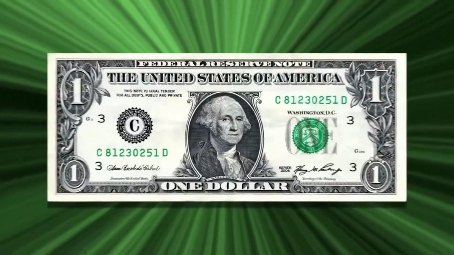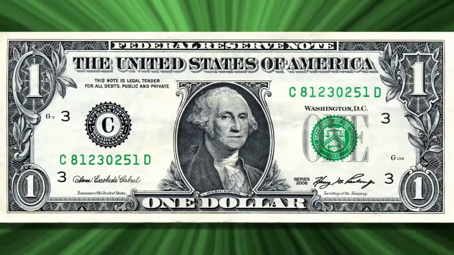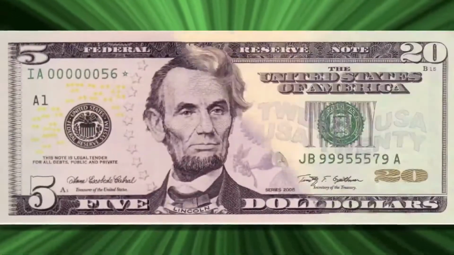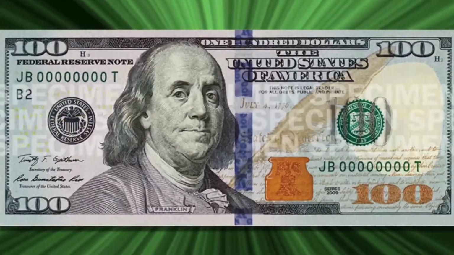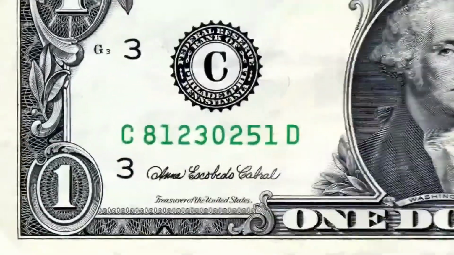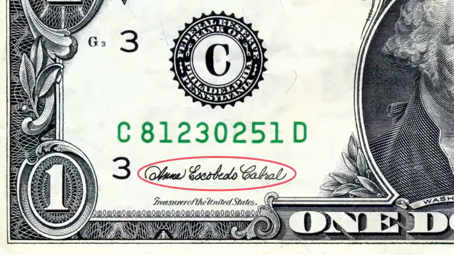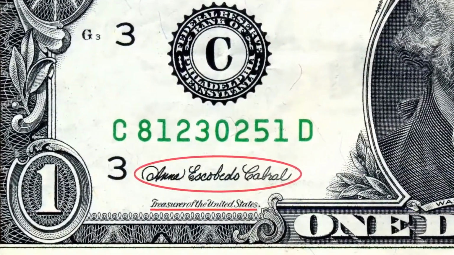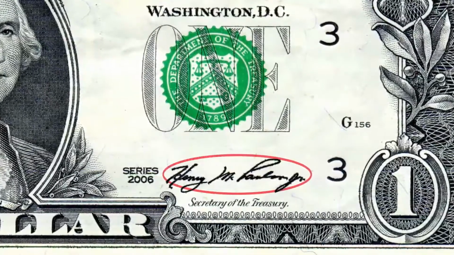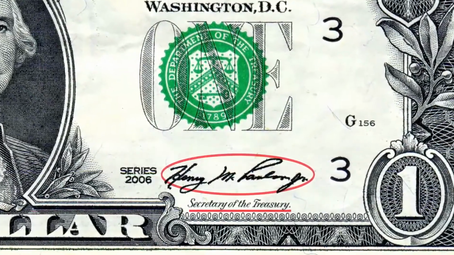Let's start off with the $1 note. Its obverse or front side has many similar symbols that are carried forward to notes of other values. Let's also point out the obvious. This is the signature of the Treasurer of the United States, as indicated underneath, and this is the signature of the Secretary of the Treasury, in case you can't follow the pattern.